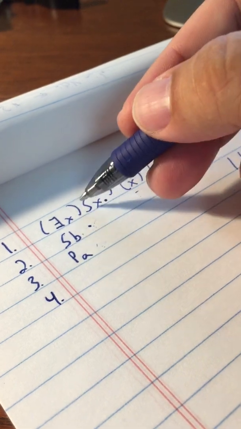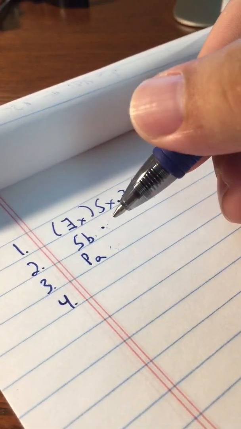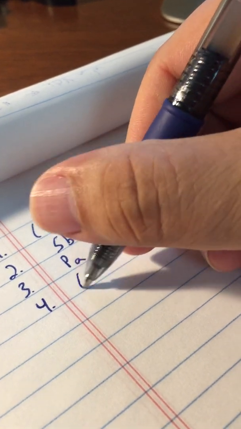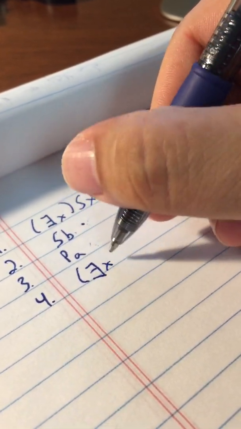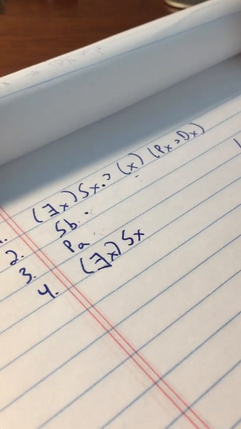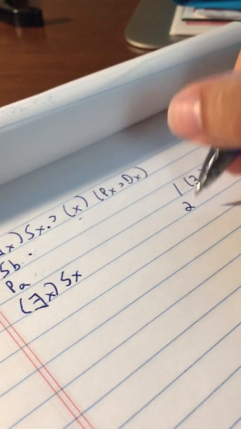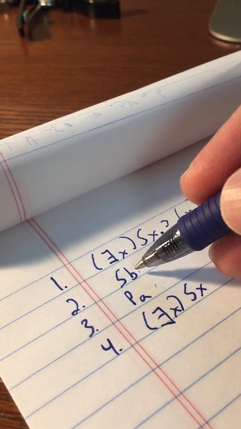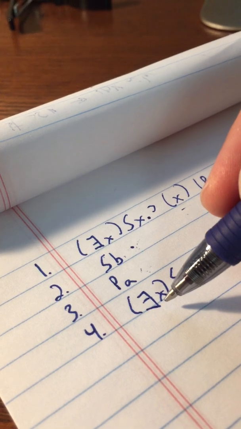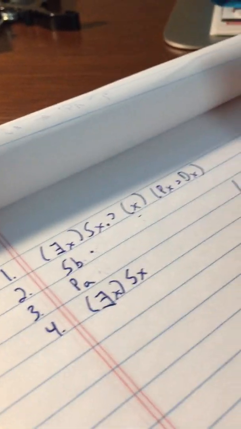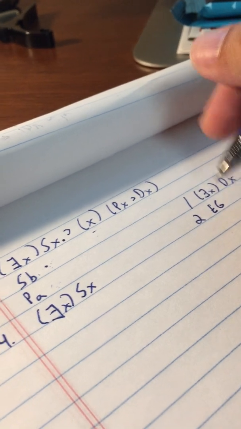So first, I'm hoping to be able to use modus ponens on this conditional. I need to set that up by first saying, from line 2, there exists an x such that Sx. That's from line 2, by existential generalization. Again, if I know it's true of B, I know it's true of something. That's all this says, and that's what existential generalization allows us to do.